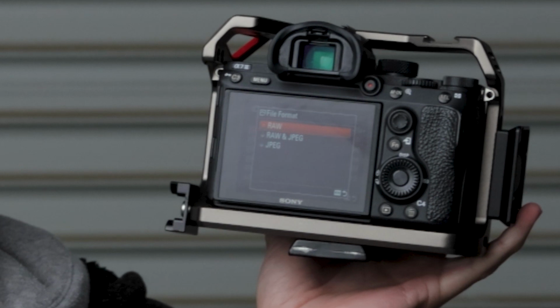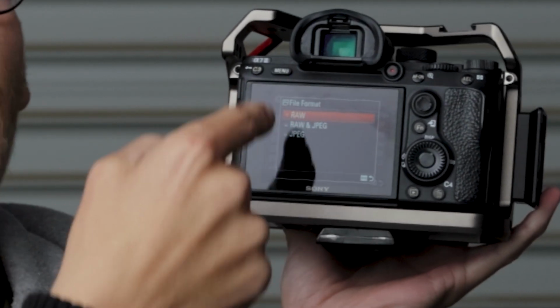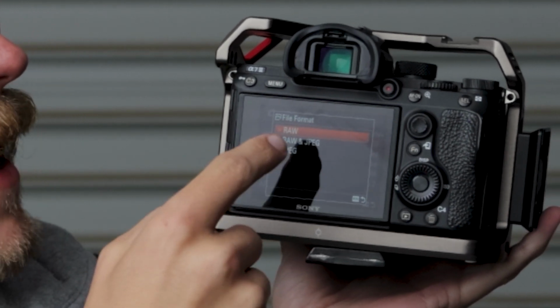I already have it selected at RAW, but in your camera it may look a little bit different, but these are the other options you can see: RAW, RAW plus JPEG, or just JPEG. Again, JPEG is a smaller file size, meaning you won't be able to edit that photo as effectively as if that same photo was shot in a RAW file format. I hope that wasn't too overwhelming for you guys because I have yet another task to assign to you.